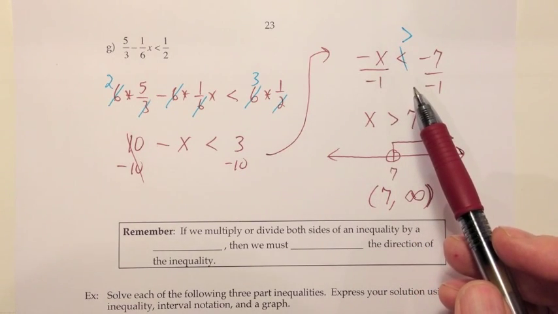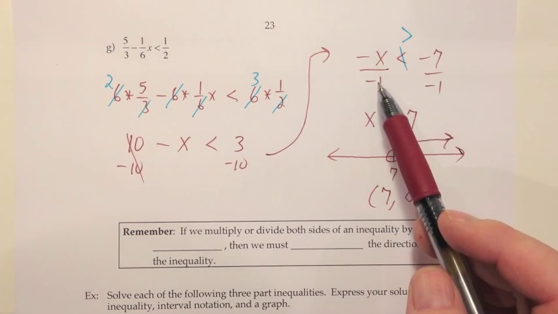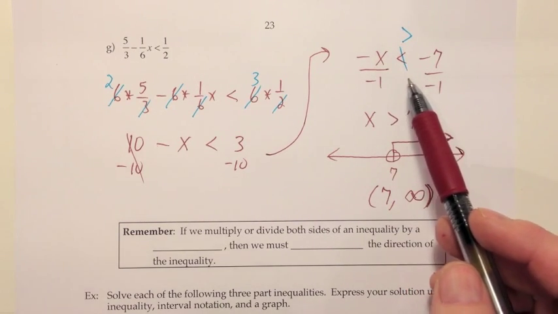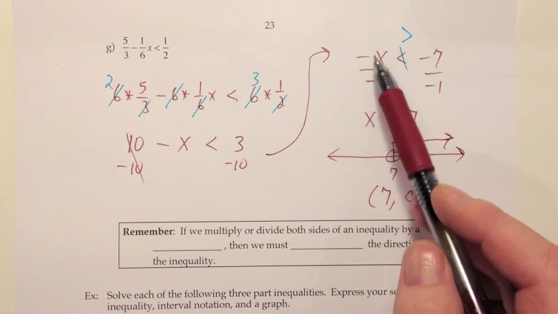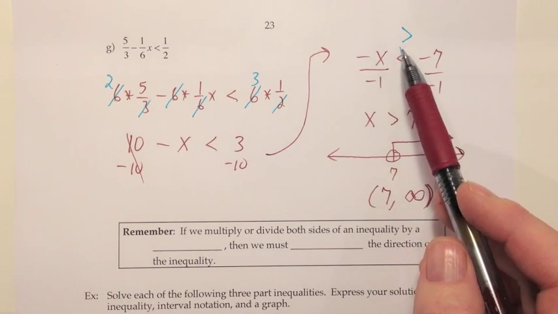That would also be true for multiplying by a negative, but that's actually very rare. So it usually is a division step, and it's usually the last step. So you're trying to get x by itself, you divide by its coefficient. Sometimes that coefficient is negative. If that's the case, you have to reverse the direction.